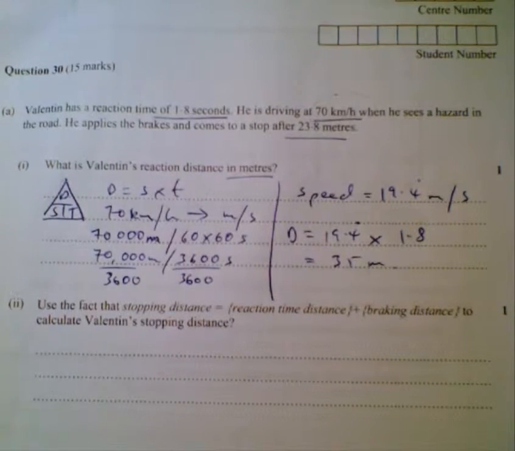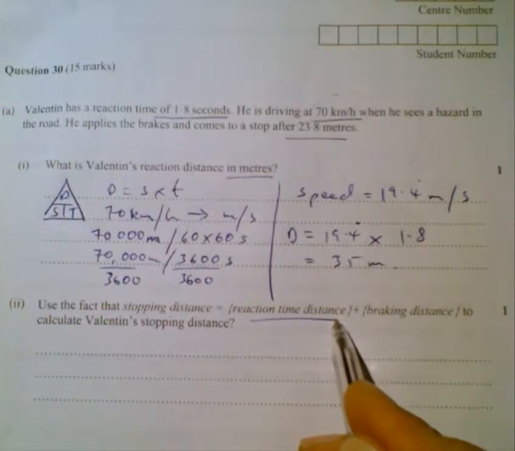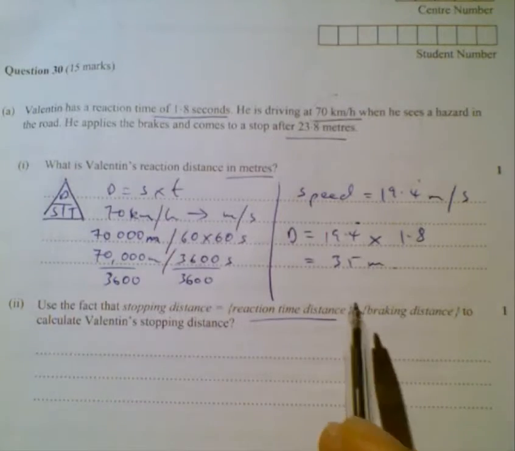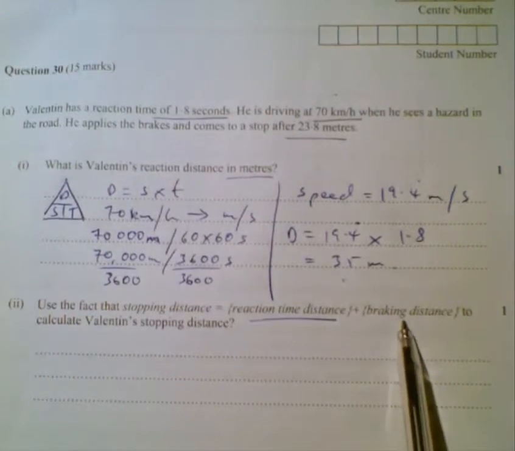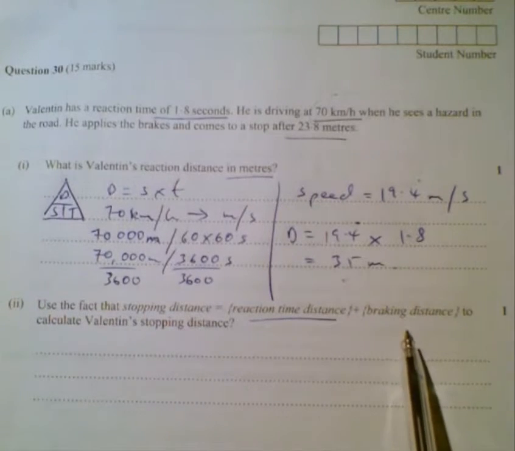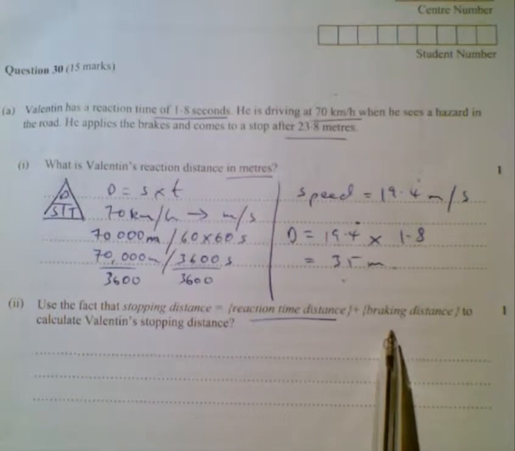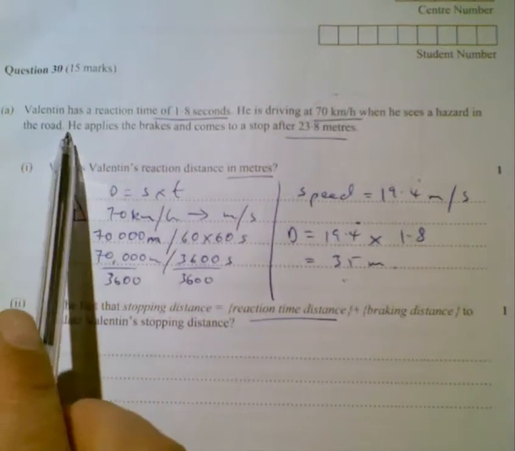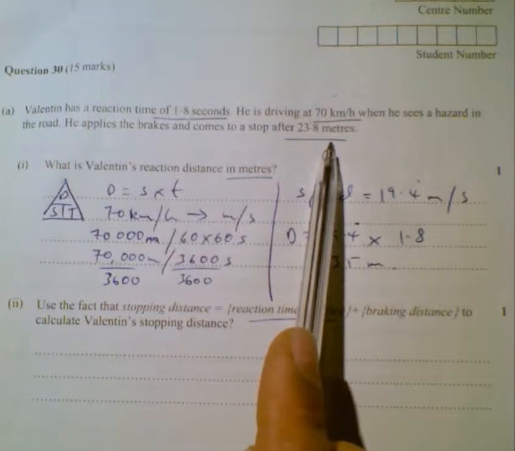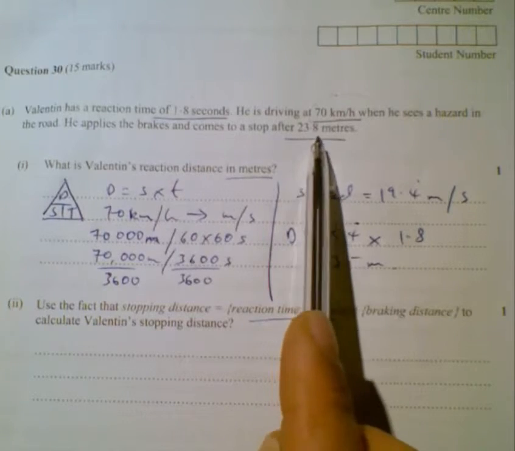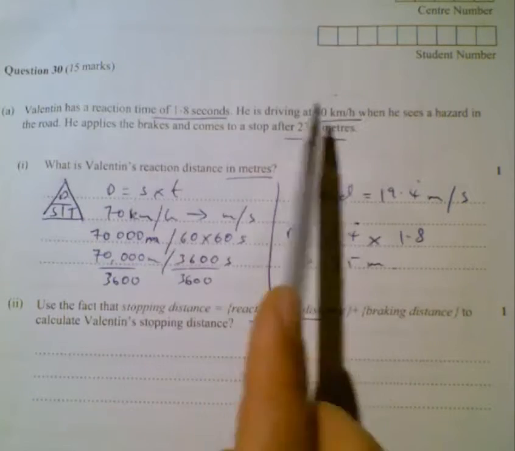Okay, part 2. Use the fact that stopping distance is equal to reaction time distance, which is what you've got up here, because that's what you found, reaction distance in meters, plus braking distance to calculate Valentine's stopping distance. Now, the braking distance you're already given, because it tells you up here, he applies the brakes and comes to a stop after 23.8 meters. So that is the braking distance, 23.8 meters. It's just being aware of what they're giving you in the question.